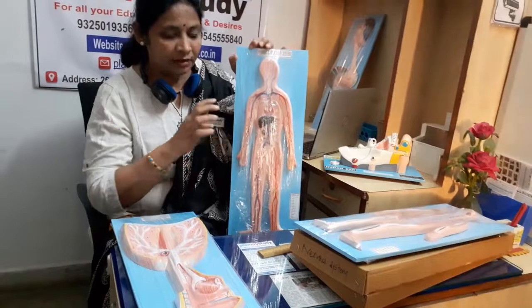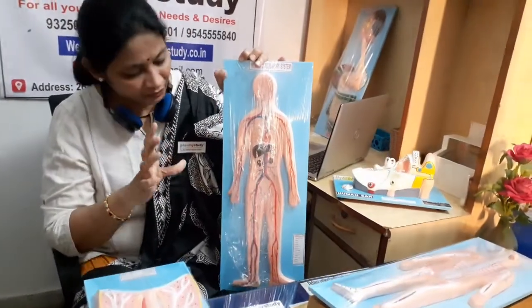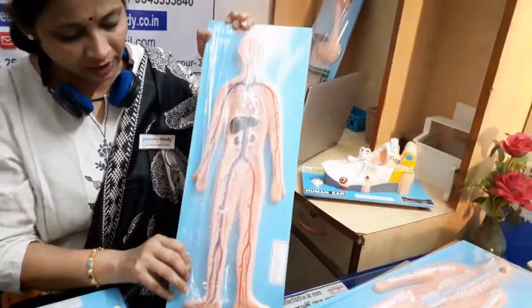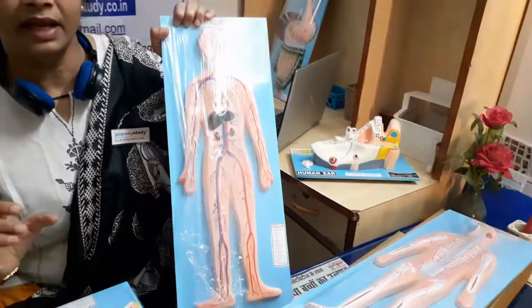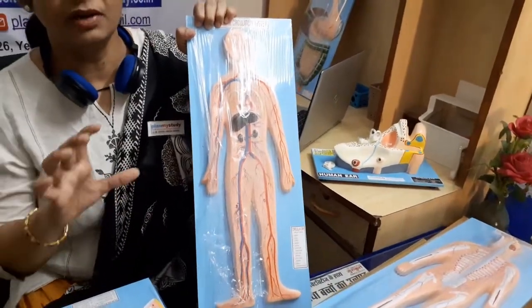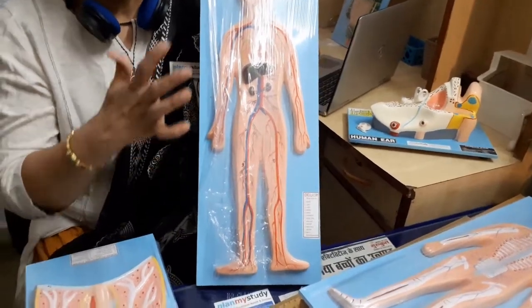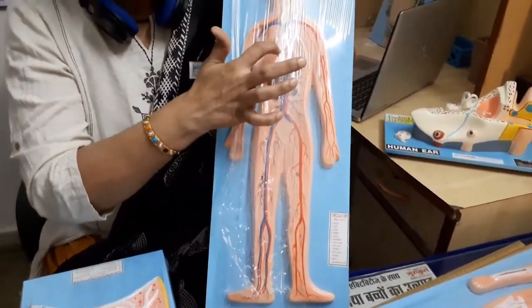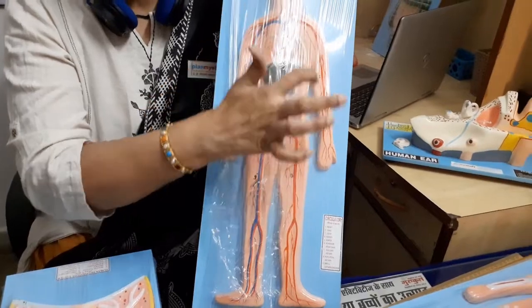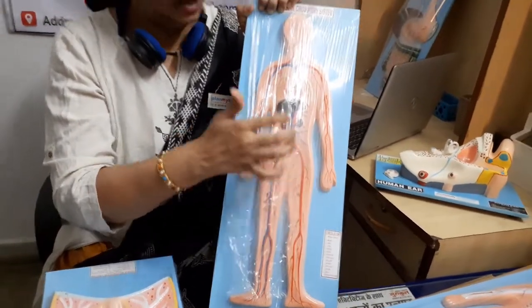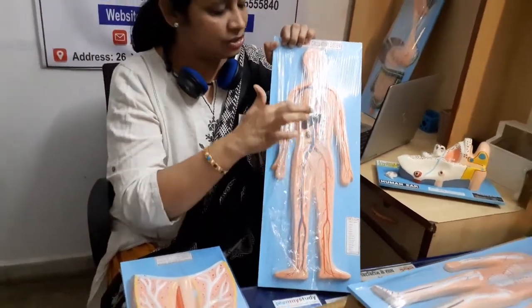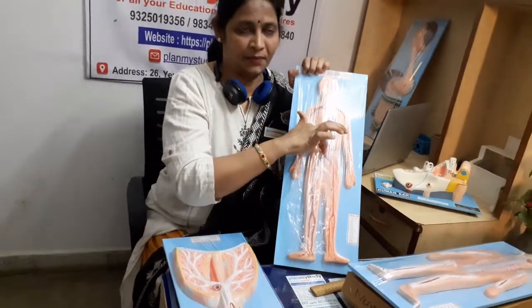So we can also differentiate between veins and arteries. In 7th and 8th standard there is a question: what is the difference between arteries and veins? Arteries carry blood from the heart, and veins carry blood to the heart.